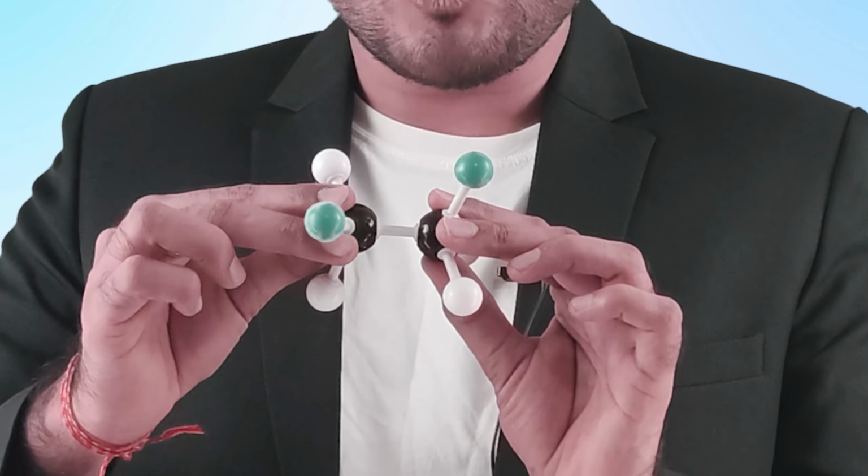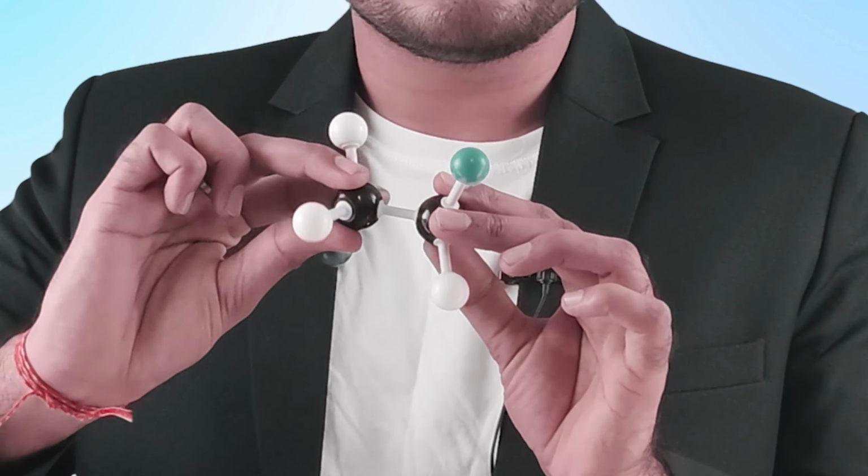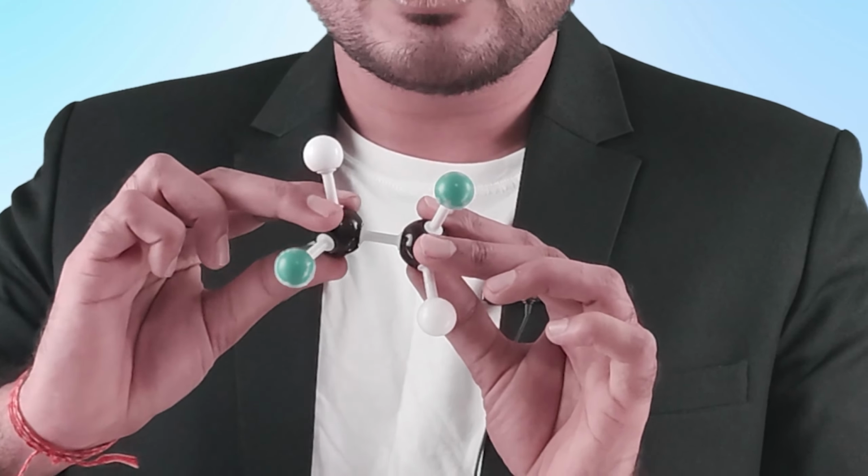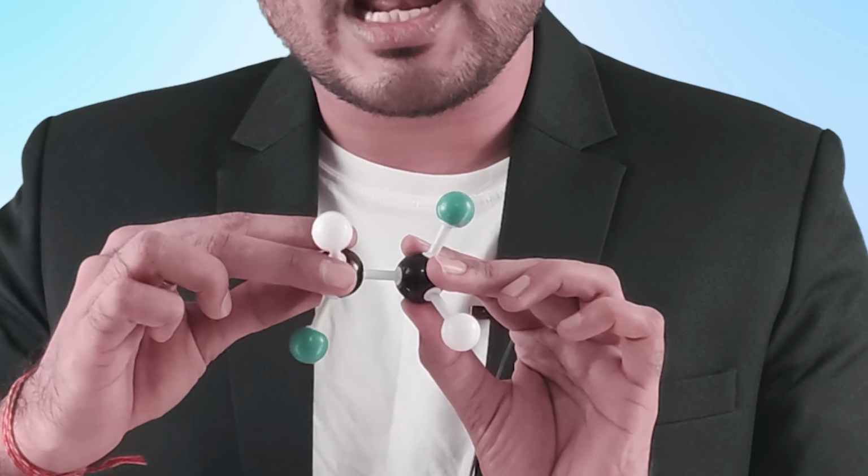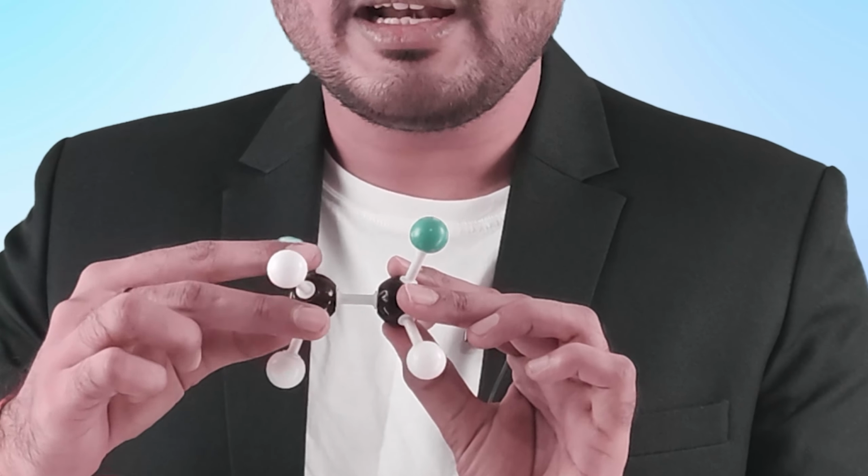Now students, quickly understand what is the difference between conformation and configuration. Let's take one molecule. Suppose this is an ethane molecule. At room temperature, this molecule is continuously rotating. There is a free rotation between these two bonds. So you can see different conformation at different intervals, right? This is called as conformation.